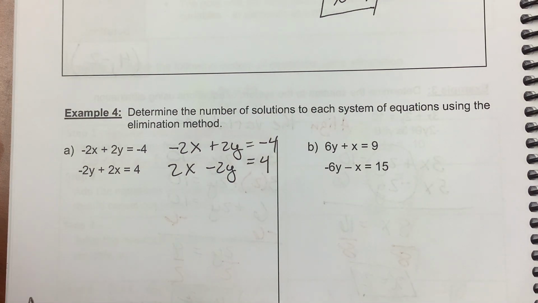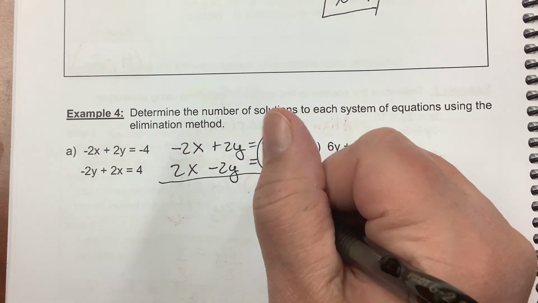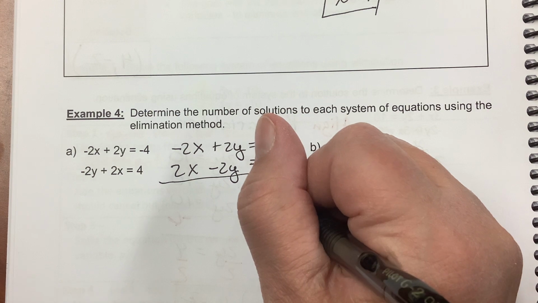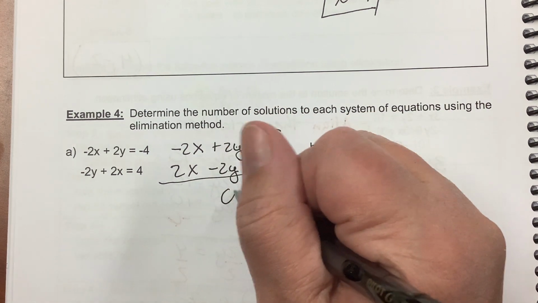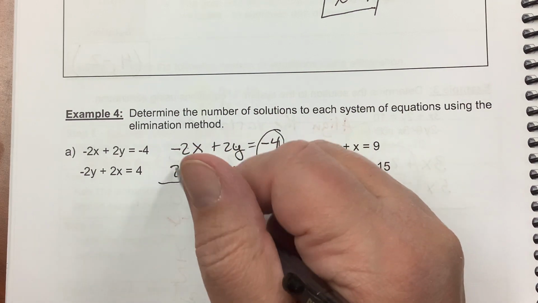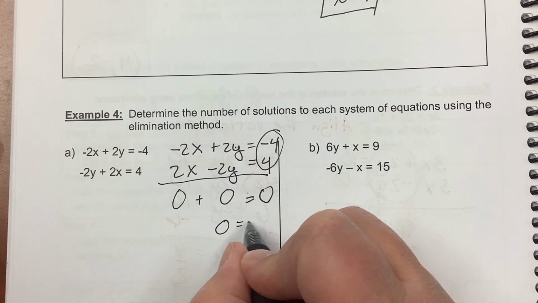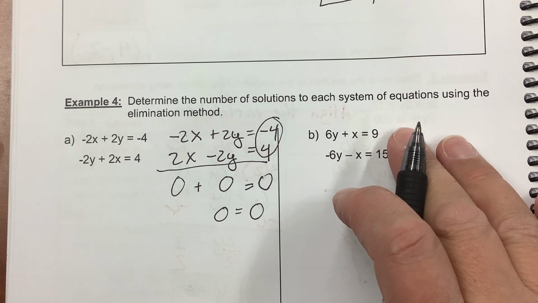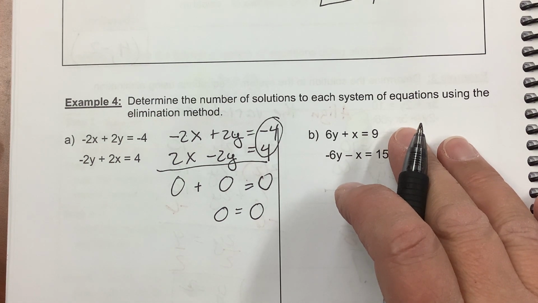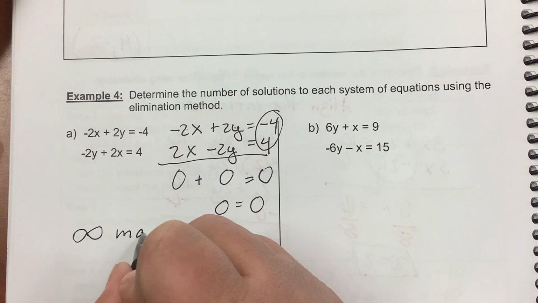Ooh, look what's happening here. If I add these together, negative 4 and positive 4 is 0. 2y and negative 2y, also 0. 2x and negative 2x, also 0. 0 plus 0 is 0, it equals 0. Well, that's true. I've eliminated my variables, both of them, and now I have 0 equals 0. That is infinitely many solutions.